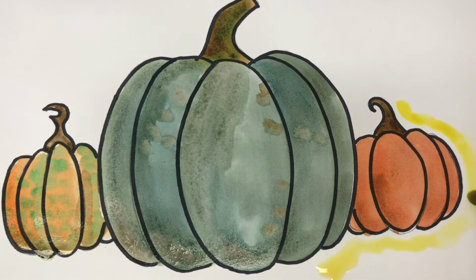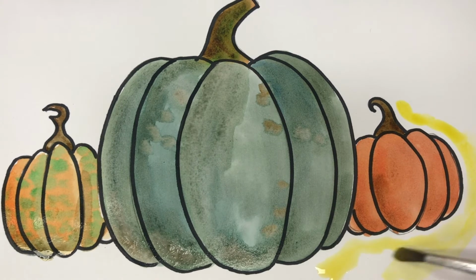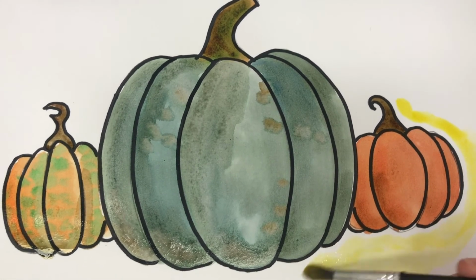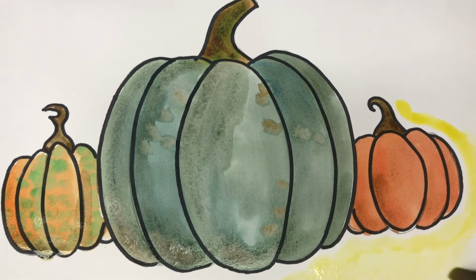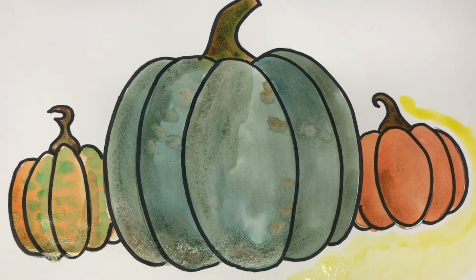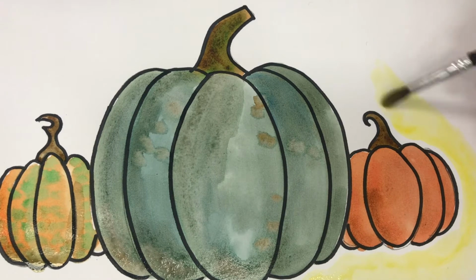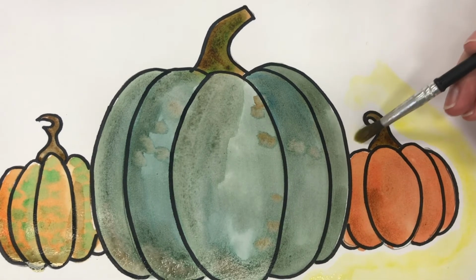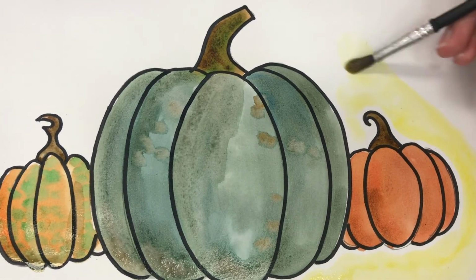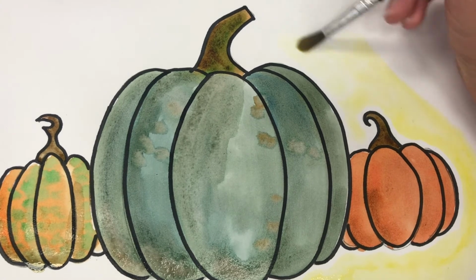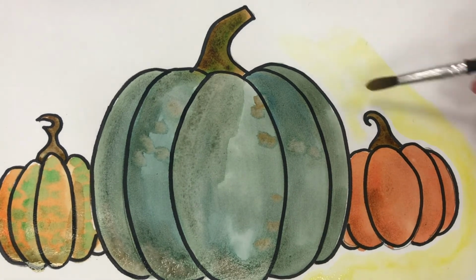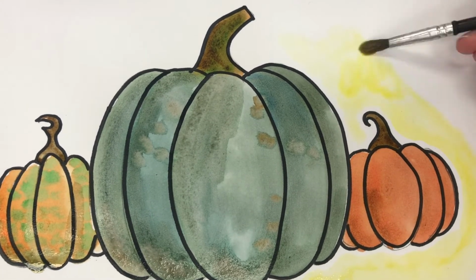I'm giving it a little bubble, a little space, a barrier, so that I know my paint is not going to get on my pumpkins that I worked so hard to make. So what I'm going to do is go around my collection of pumpkins, my variety. Remember, variety is a fancy word for more than one kind. And I'm gonna just do yellow.